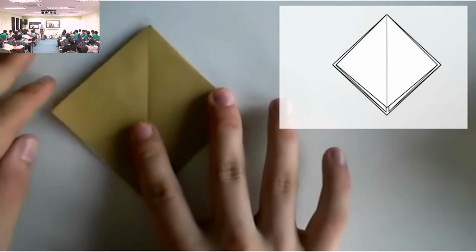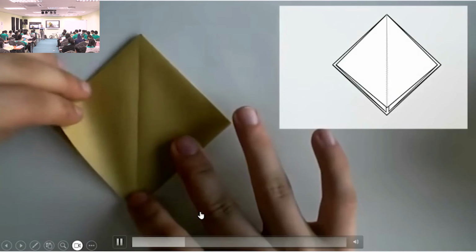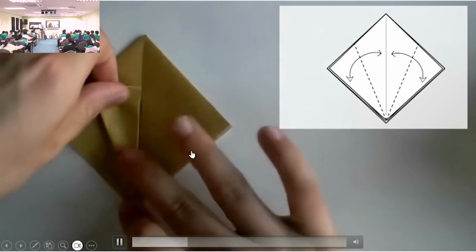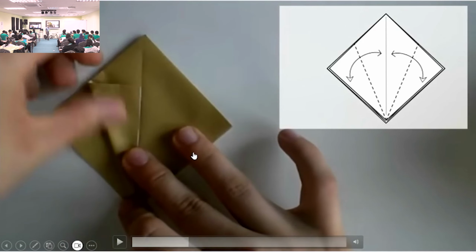Make sure that the open part points towards us. Take one of the flaps and fold it along to the center line. The edge aligns. Okay, watch out. It's the one that's open.